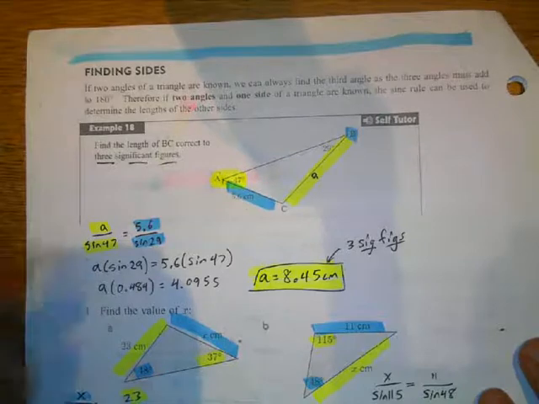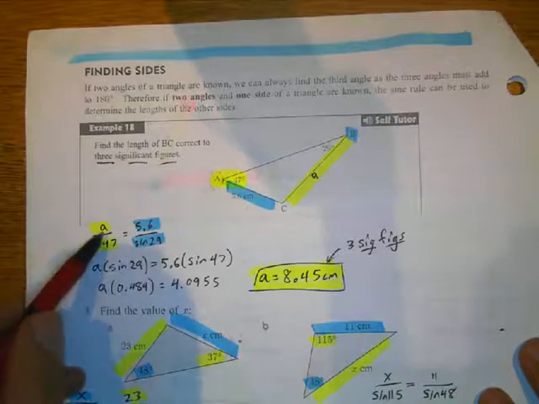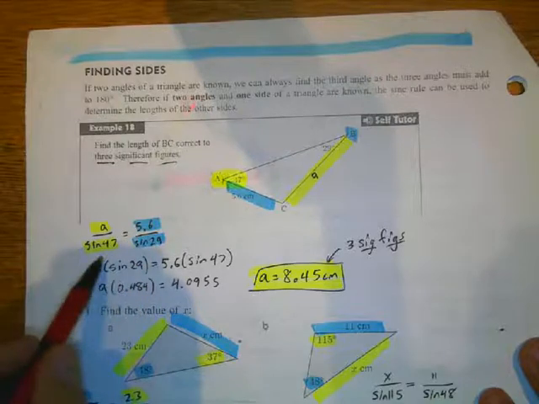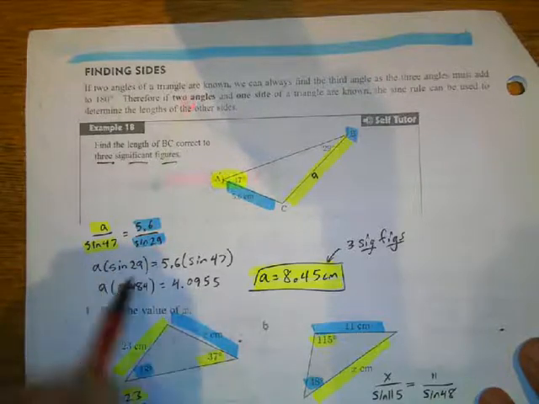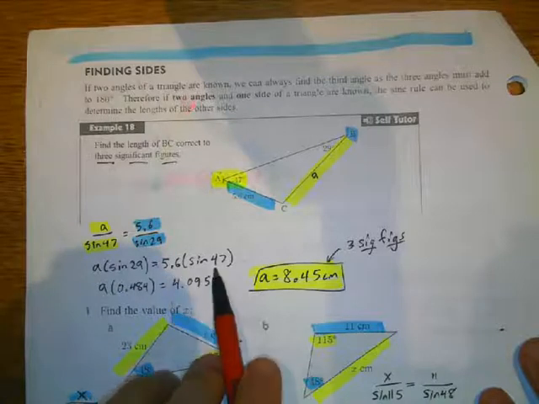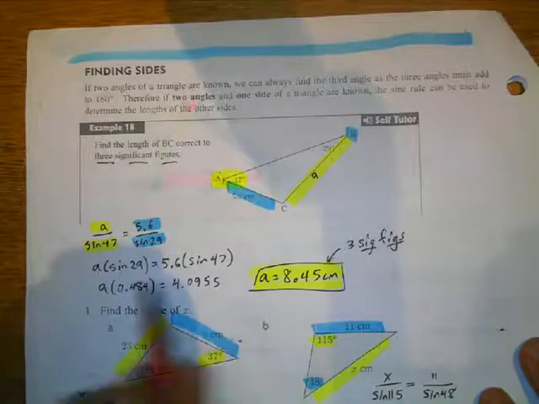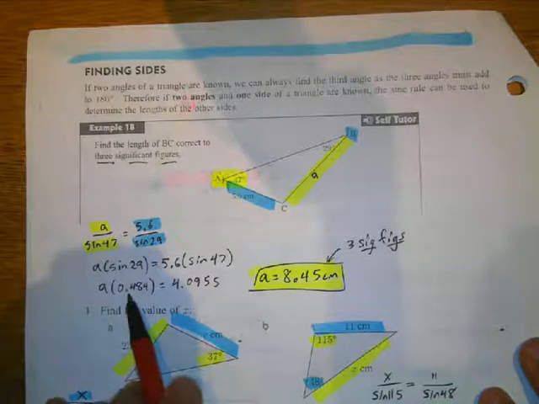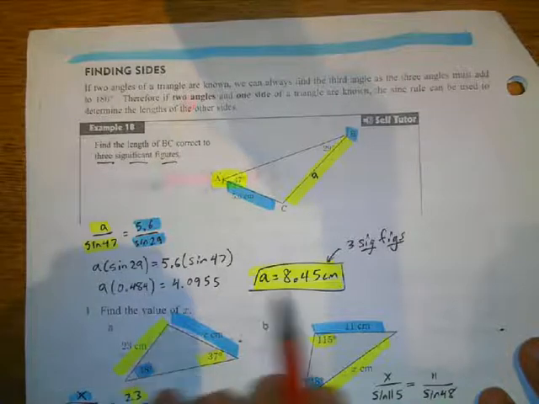After I've set up my ratio, I can cross multiply. A times sine 29 equals 5.6 times sine 47. With my calculator of 5.6 times sine 47, I get this value here. And we have sine of 29, we get this value here. And if we divide both sides by 0.484, we end up with this value.